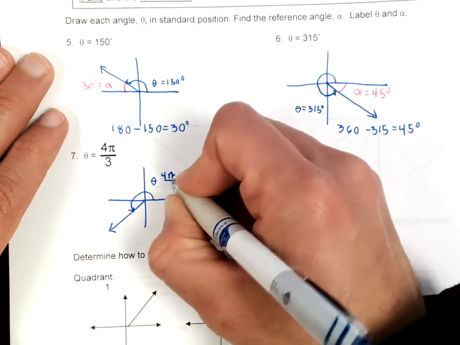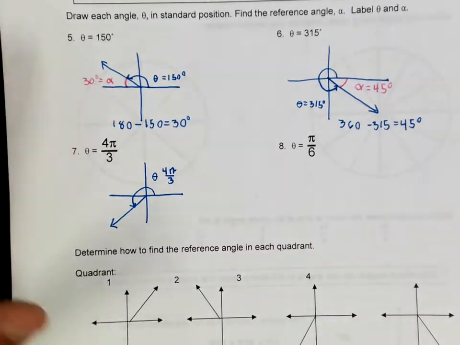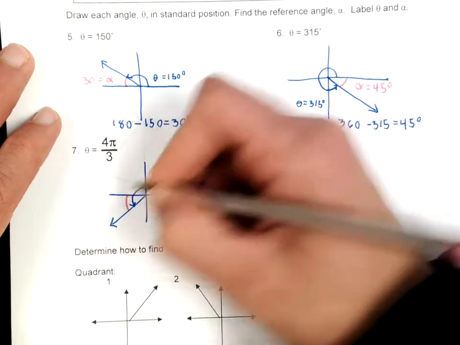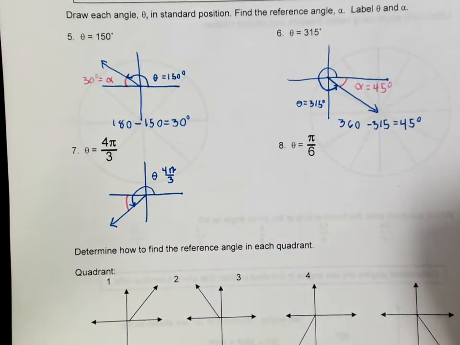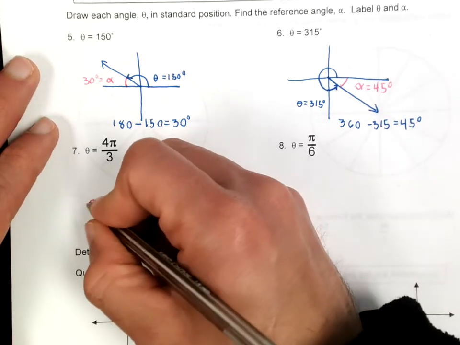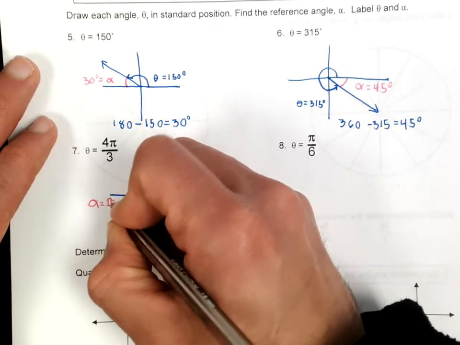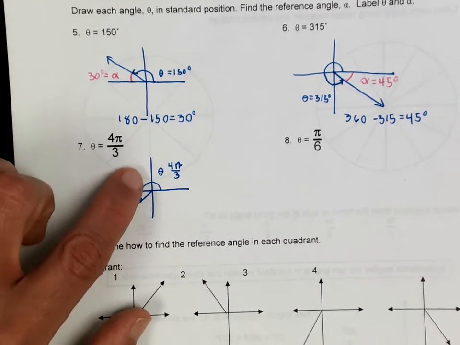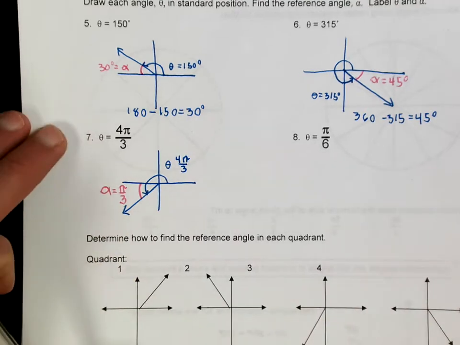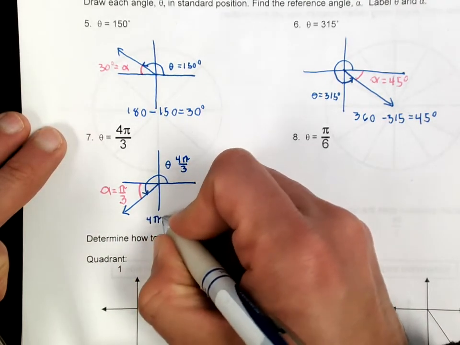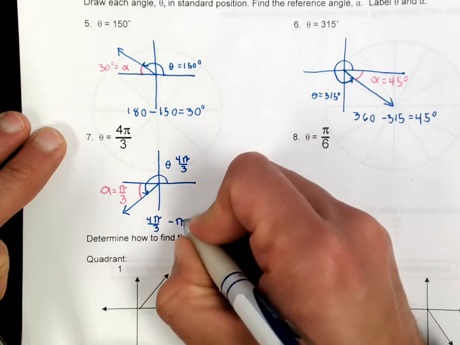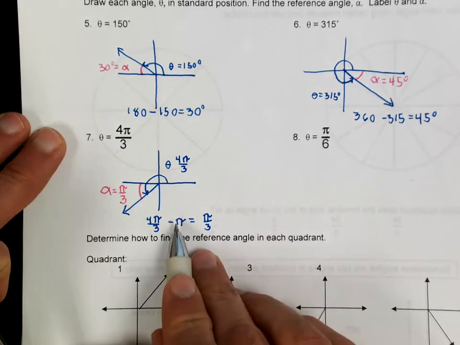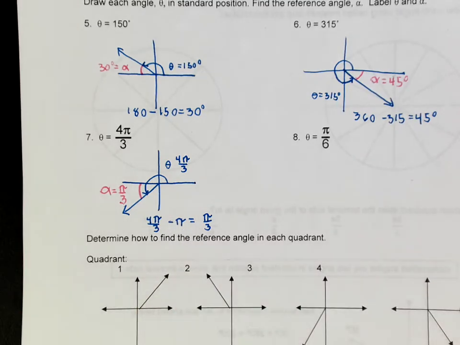And now I understand this might be tougher for you, right? But look, since I'm in that quadrant, I am really close to the x-axis right here. So on this one, the reference angle would be pi over 3. It's just the distance between here and here. If this is 4 pi over 3, all I had to do was subtract pi, and I got pi over 3. Remember, pi would be 3 pi over 3.